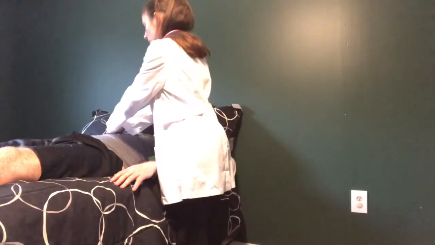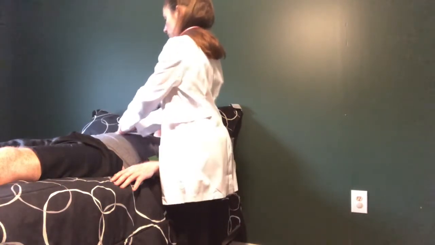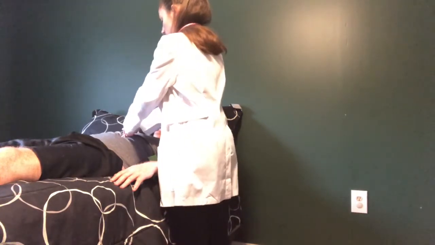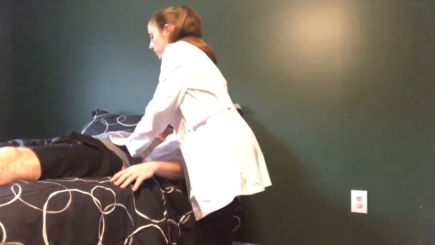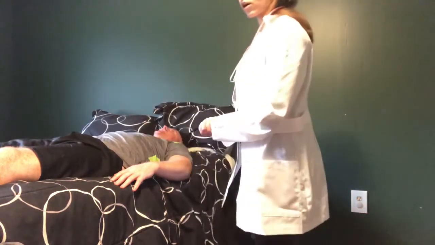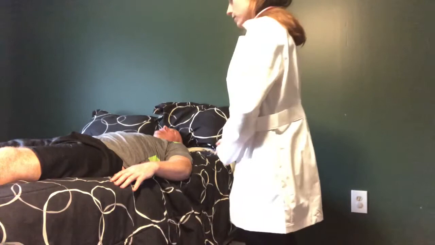Just take a deep breath. Good. I don't palpate the liver. Palpate for the spleen. Deep breath. And I'm going to palpate for the kidneys. Okay. None are palpable. We're going to now assess the lower extremities.